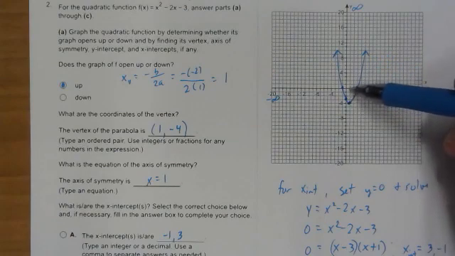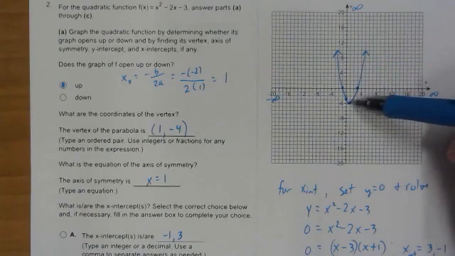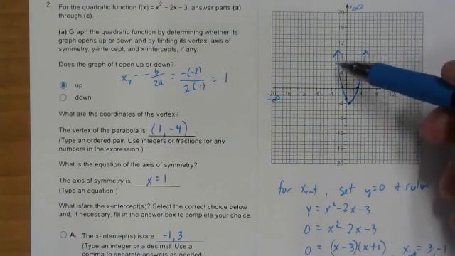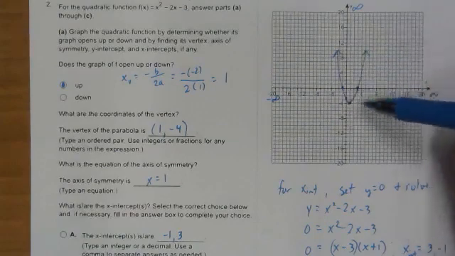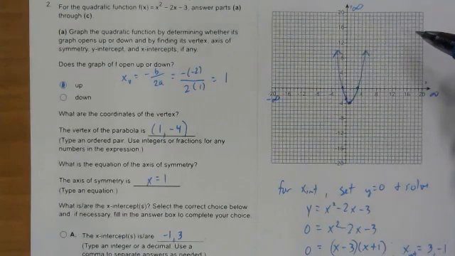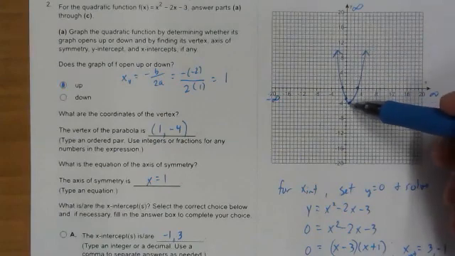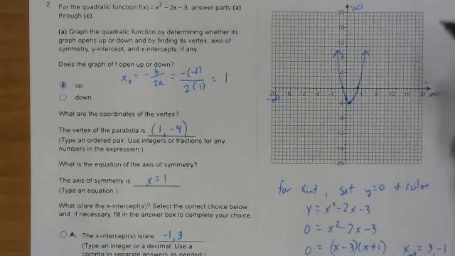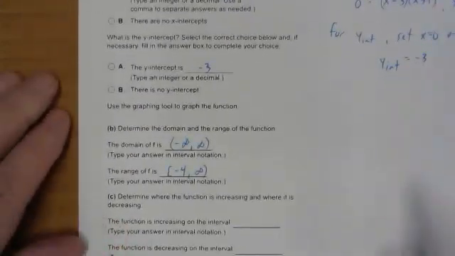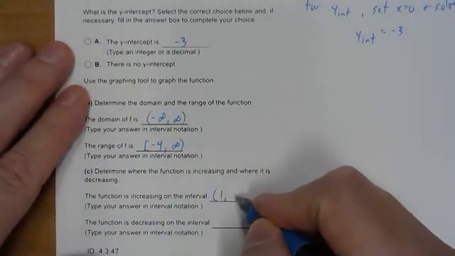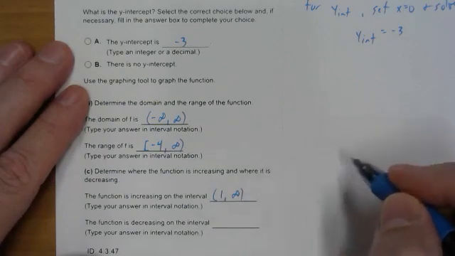The vertex is when x is 1. And then this thing is increasing. So the left half of this graph is where it's decreasing and the right half is increasing. And it looks like x = 1 is where it changes. So increasing is the right half. So increasing starts at 1 and goes to infinity.